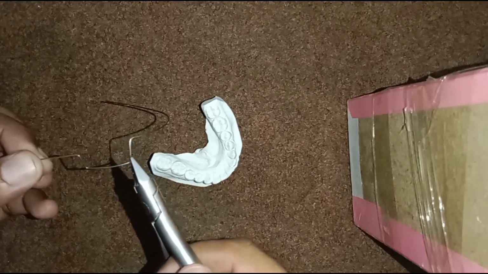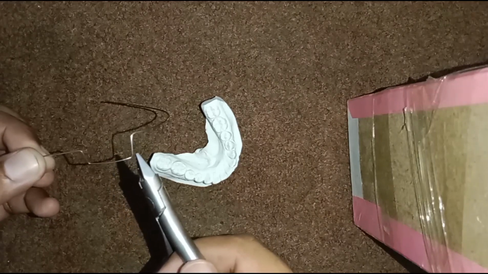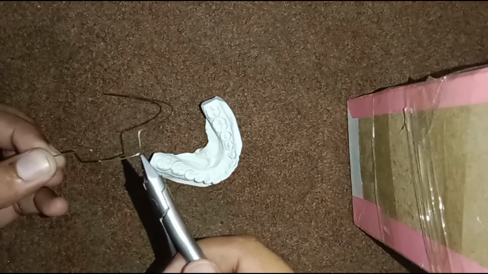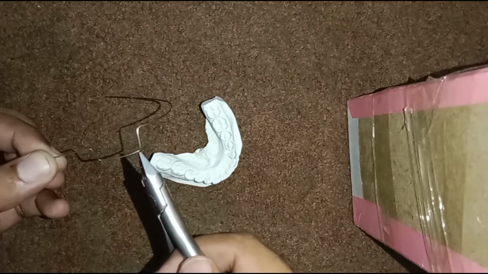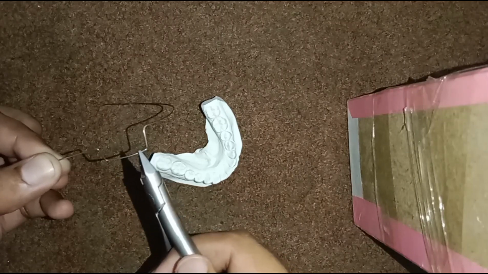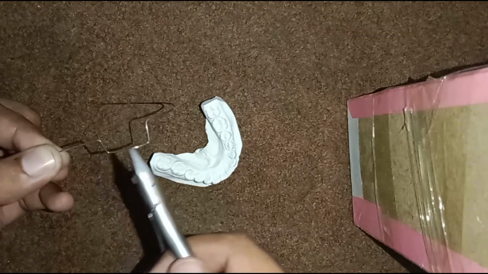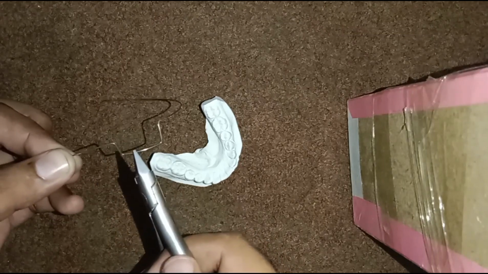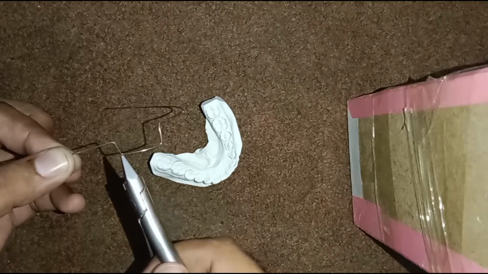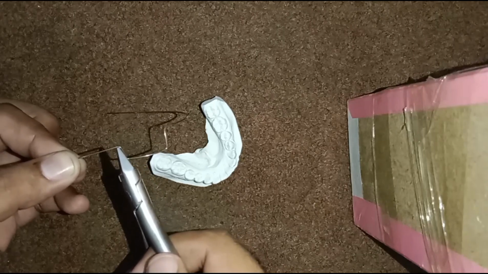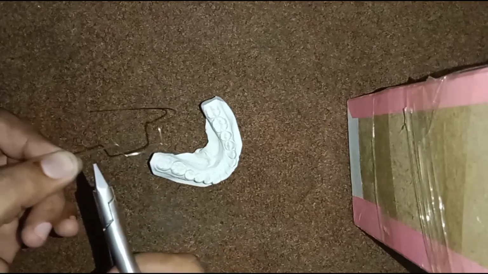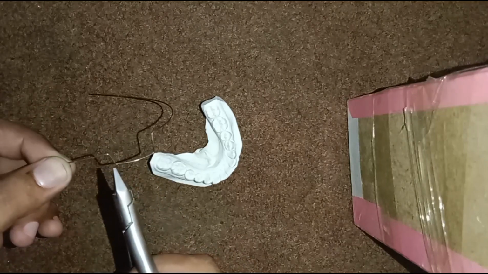Then at 6 mm, or 6, 7, 8 mm depending upon the depth of the vestibule of the patient, we will give it a 90-degree bend to bypass the 3, 4 and 5. Then mesial to the molar, we will again bring the wire upward and bend the wire again at 90 degrees, 3 or 4 mm.